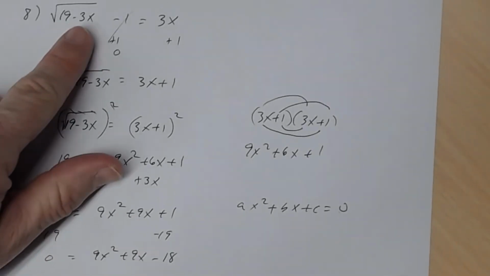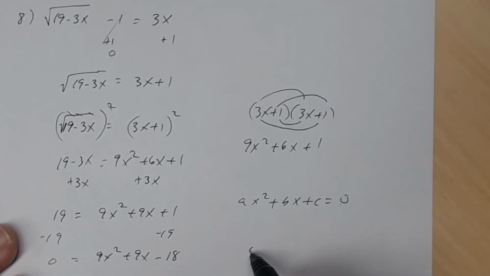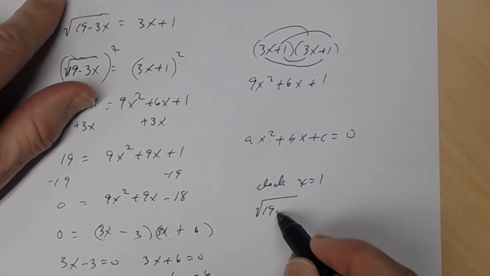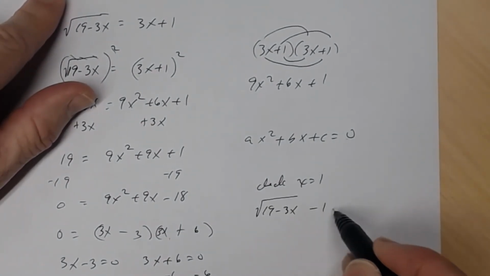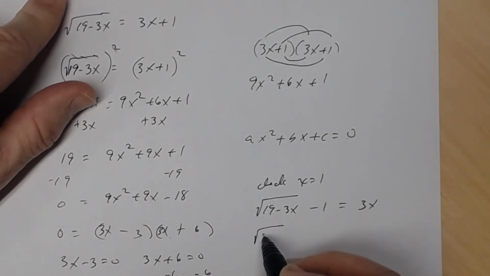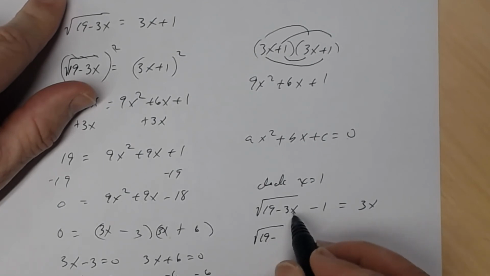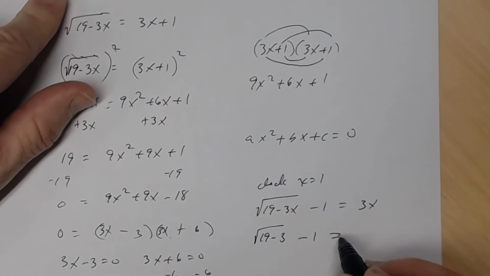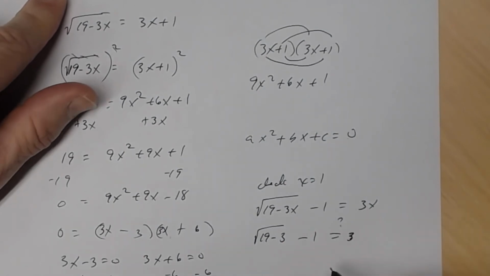So we're going to go back to the original. Let's check x equal 1. So I got the square root of 19 minus 3x. I'm just writing the original equation. So where we see the variable x, I've got to substitute 1. So I got the square root of 19 minus, and then 3 times 1 is 3, minus 1, and I want to see if that's going to equal 3 times 1, which is 3. Okay?